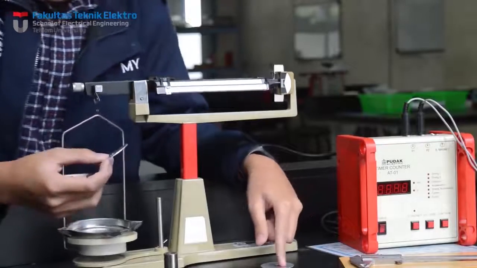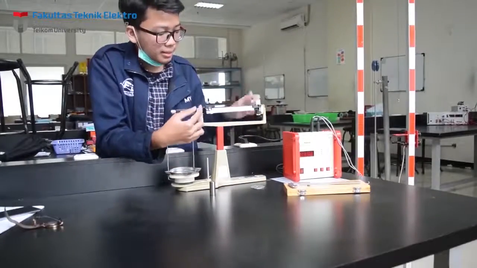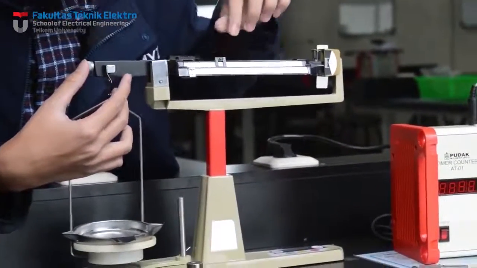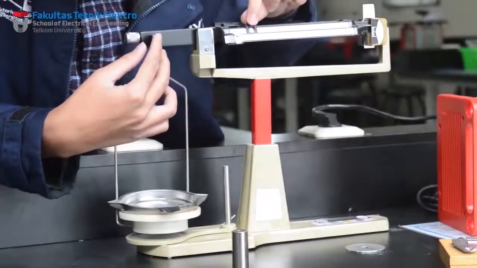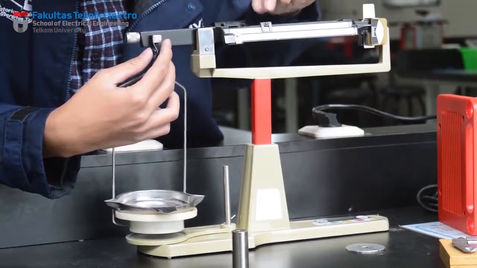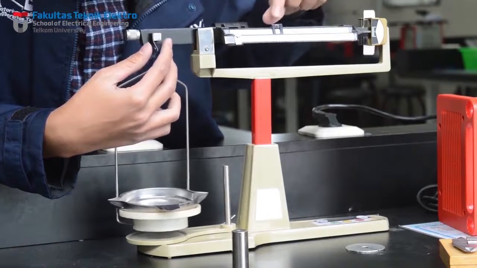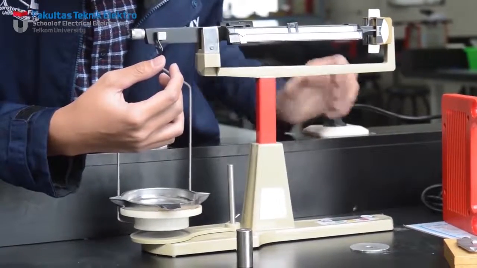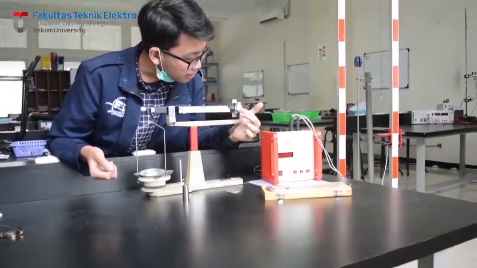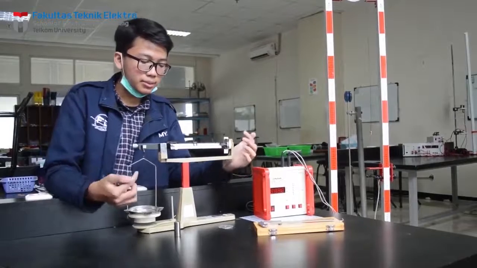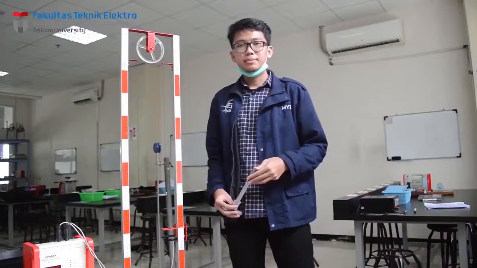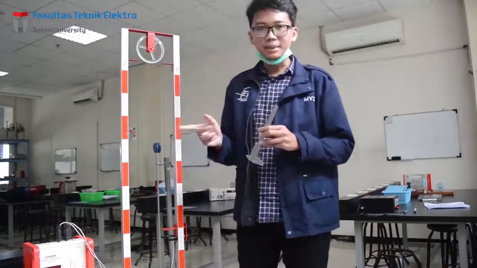Then we continue to measure the extra load, in the same way as the previous method, by balancing the load and the beam. Finally, it settles on the zero position. So we know that the mass of the extra load is 5 grams.